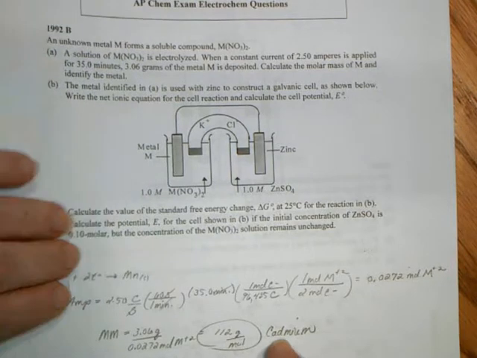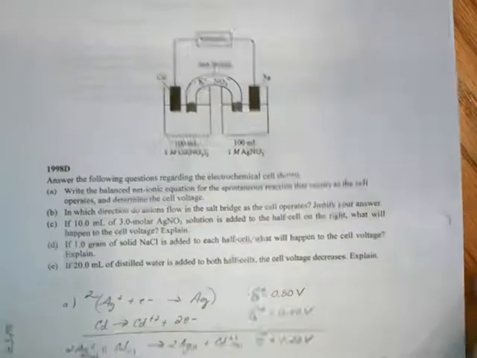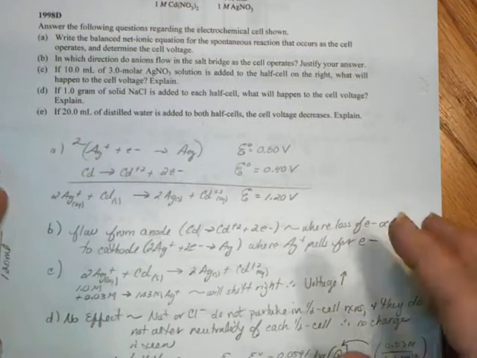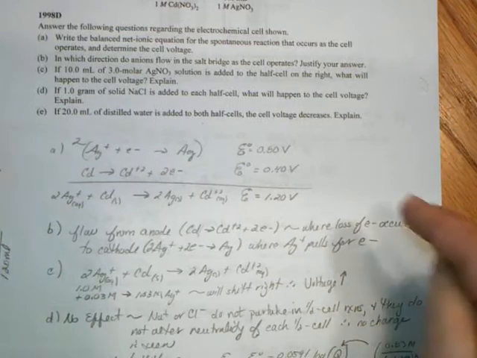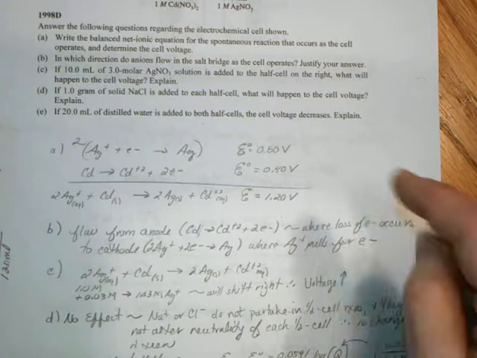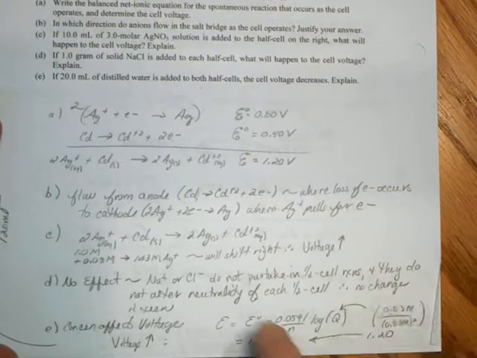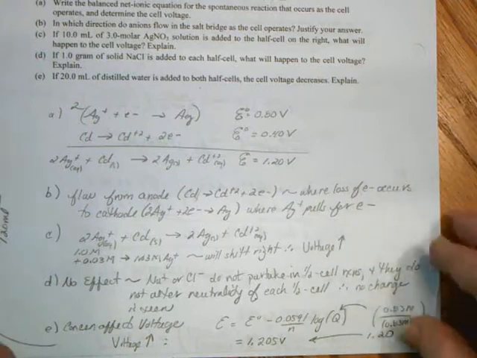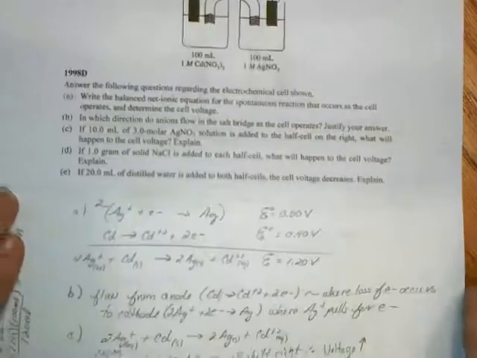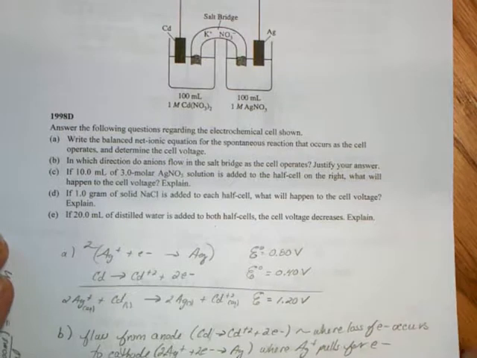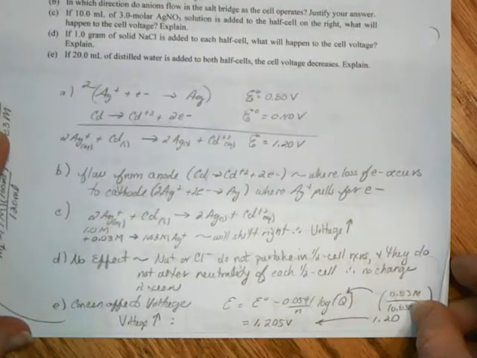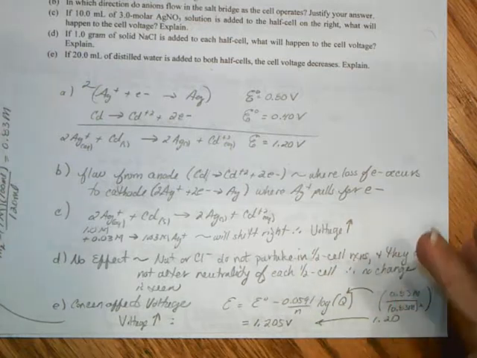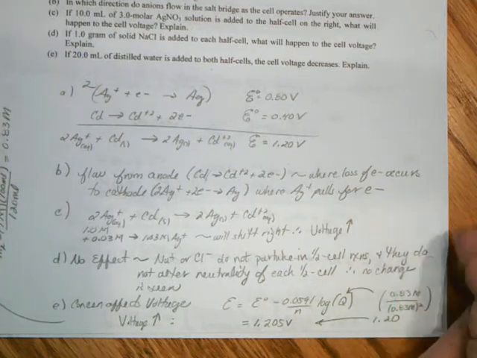I'd also like you to take a look at this one from 1998, and this is more of a theoretical approach. You do have to get the E naught of your cell, but you're asked, whenever you add additional things to the battery, what would you predict would happen to the voltage? So please pause, take a look at this, really think through, analyze my answers, and these two problems bring together and present anything that you would have to answer about electrochemistry.